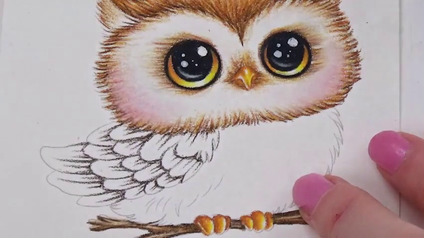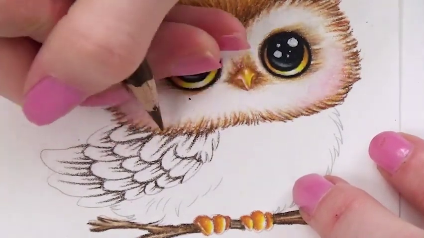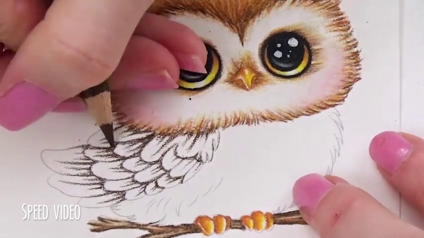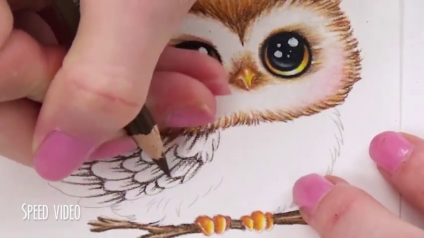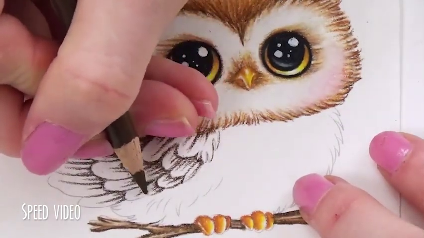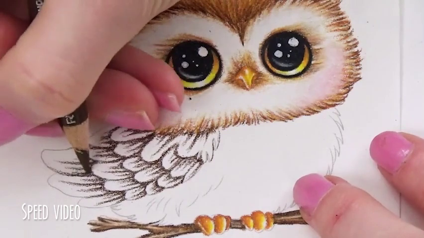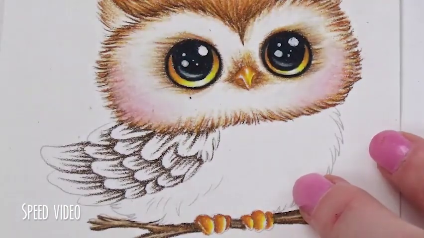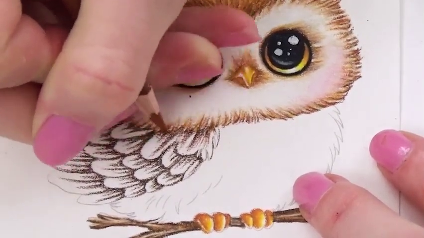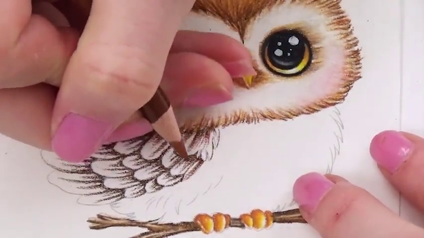Right, next color is a little bit of the chocolate. And I'm just going to go straight over the top and over some of these lines we added before I start to blend out. Burnt ochre is next, and with each of these colors we're extending further into each wing, each feather. You can see I'm coming over those lines and pulling it through to get more coverage.